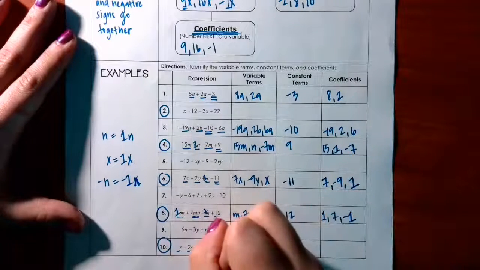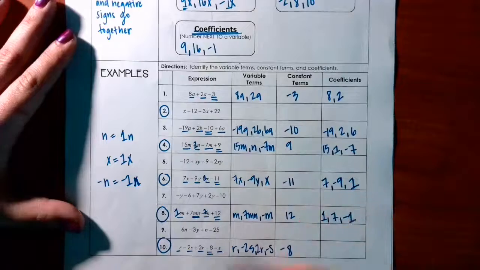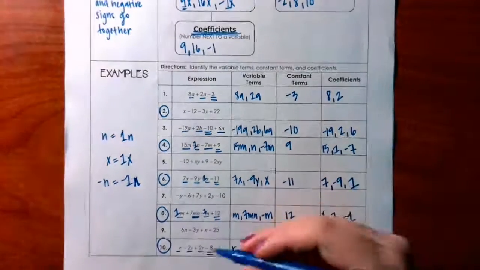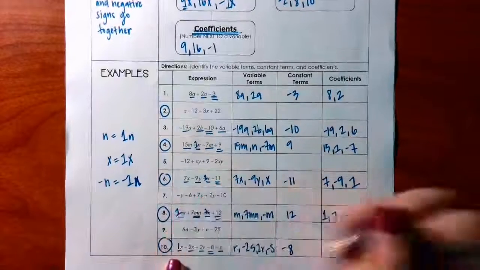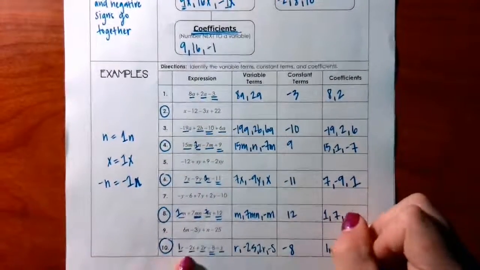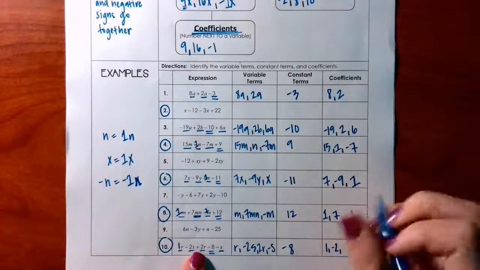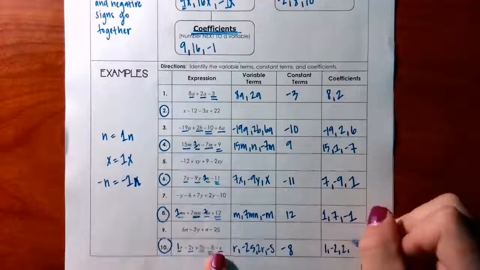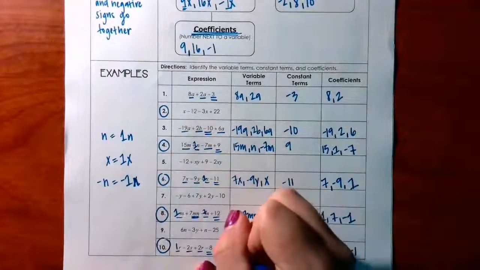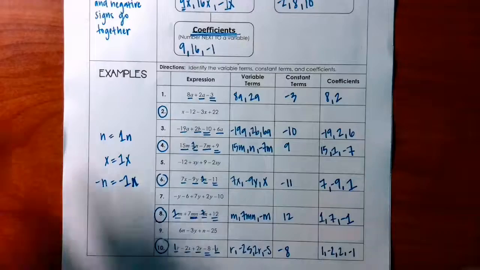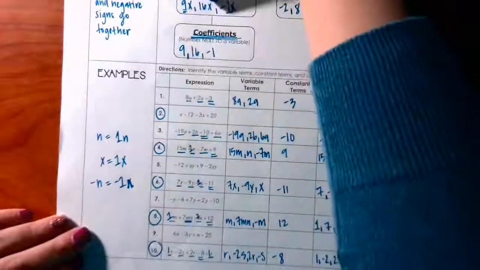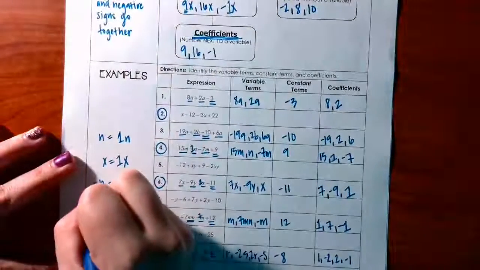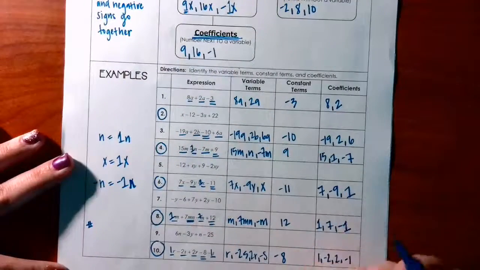My constant is negative 8, and my coefficients, or the numbers with my variables, remember there's an imaginary 1 there in front of that r, so 1. I've got a negative 2, I've got a positive 2, and I've got a negative 1 in front of this s. Don't forget that.